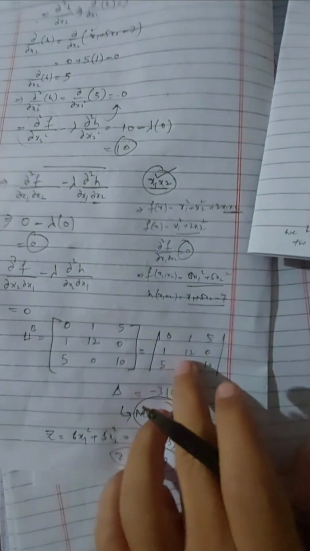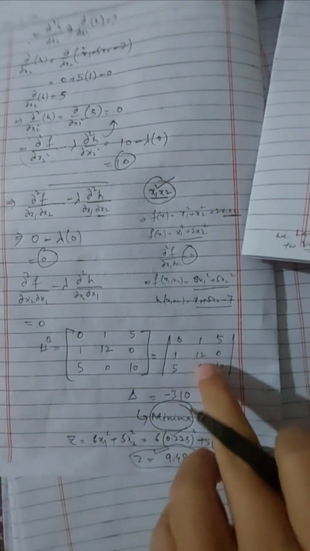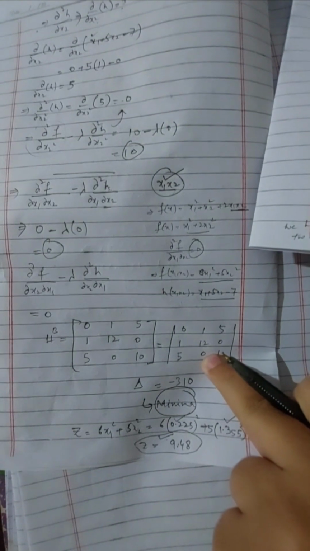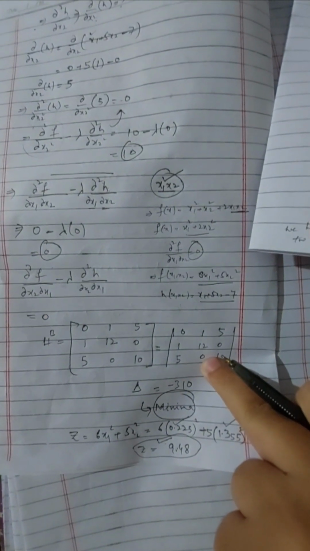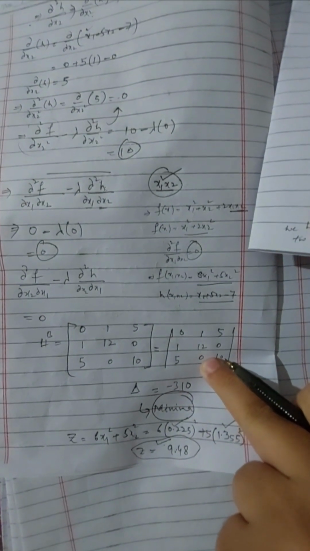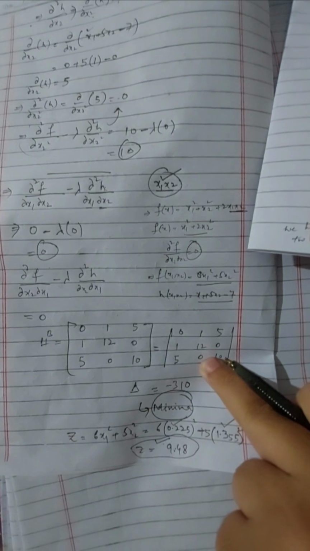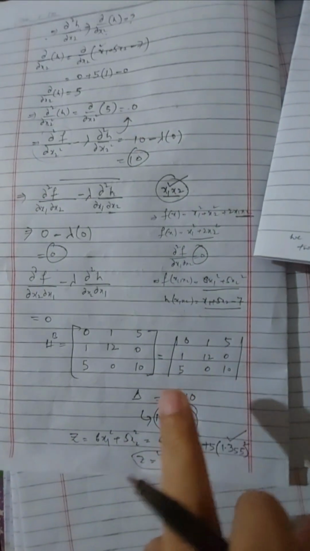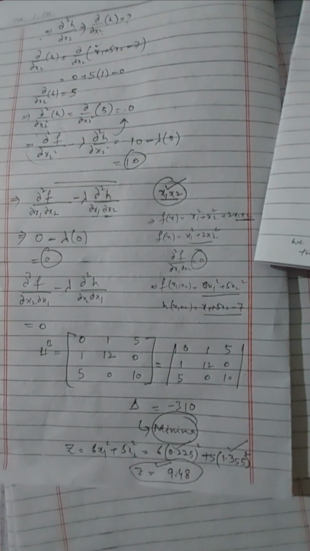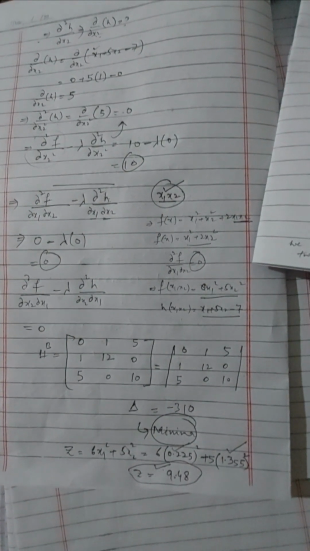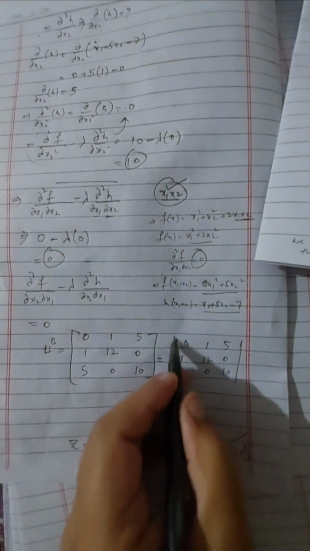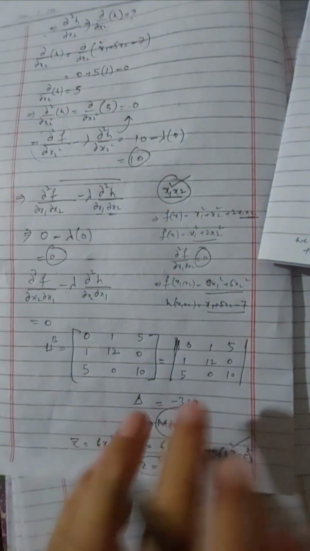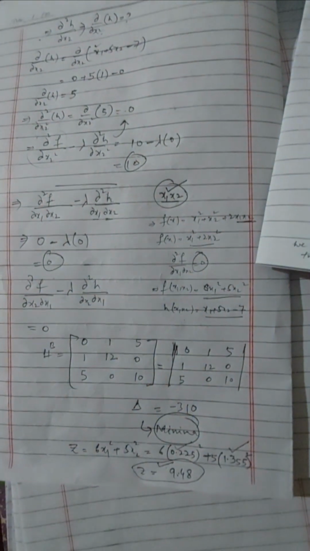Let me know if you don't know how to find the determinant in 3 cross 3. In 2 cross 2 it is simple, but in 3 cross 3 it is a bit of a process, so let me know. Also, I will show another way in the next video to know whether it is maxima or minima, just that part, not all the parts.